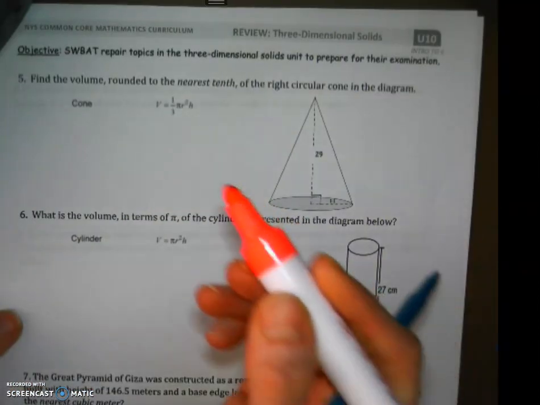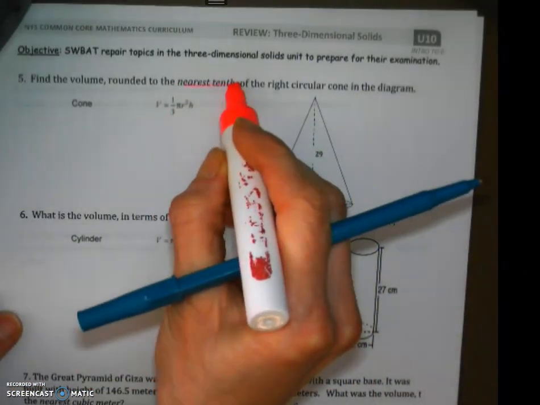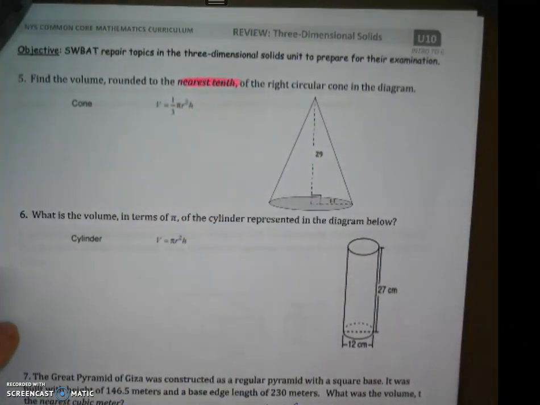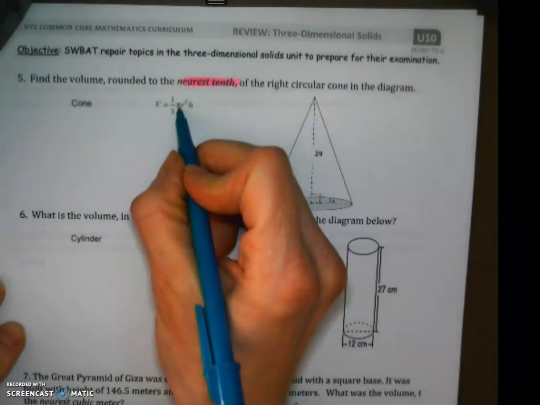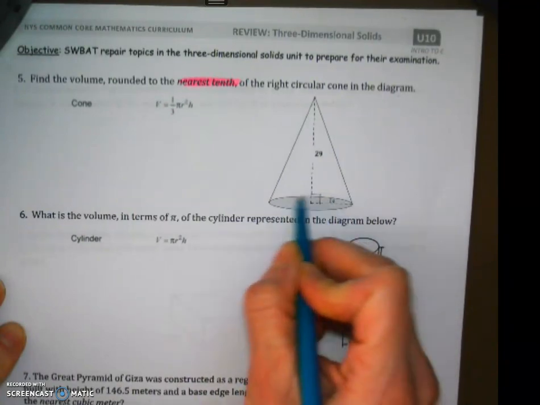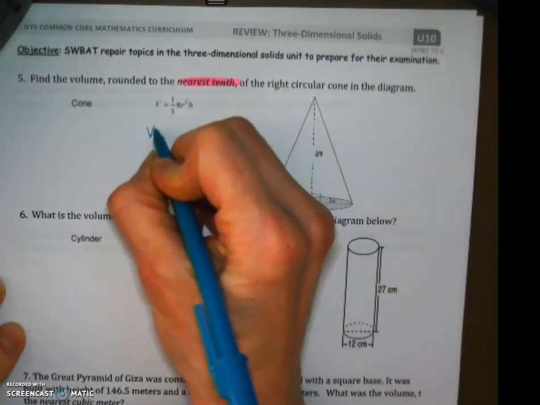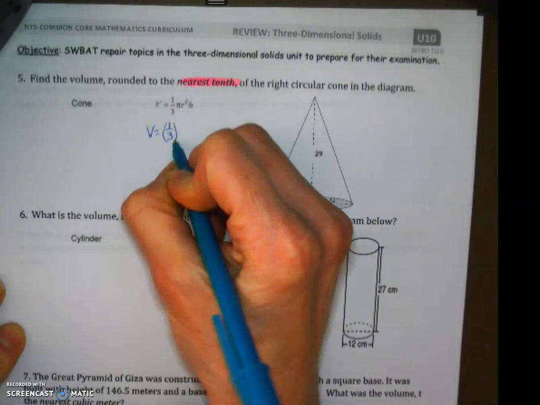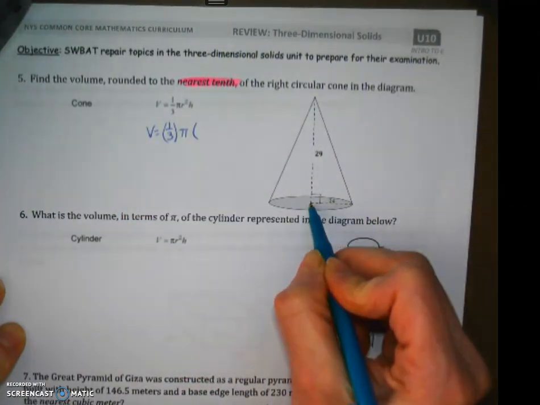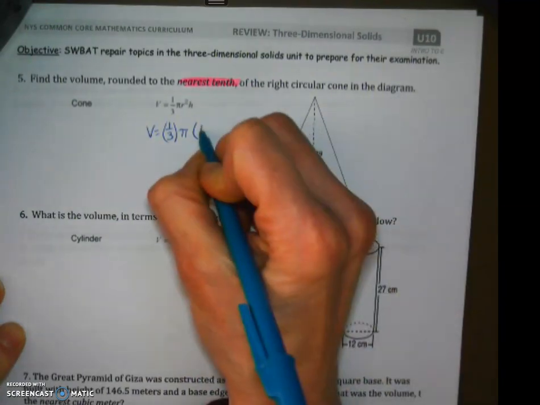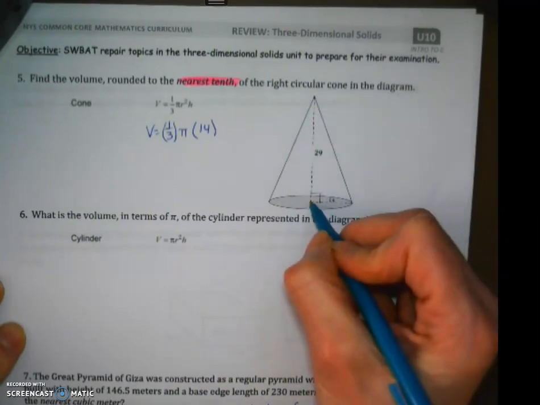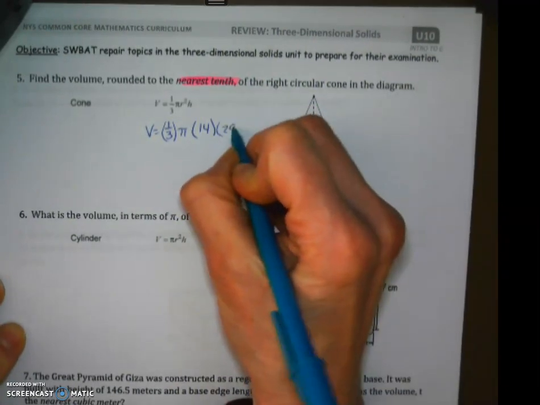Number 5, find the volume rounded to the nearest tenth. So it says put everything into the calculator and round to the tenth of the right circular cone in the diagram below. Well, look at here, pi r squared, isn't that the area of a circle? So it's 1/3 times the area of the circle times the height. So we're going to, nice and simple, 1/3, I like to put my fractions in parentheses, times pi, times the radius, which is the distance from the center of the circle to any point on the circle, in this case 14, times the height, which is the distance from the vertex perpendicular to the base, which happens to be 29.